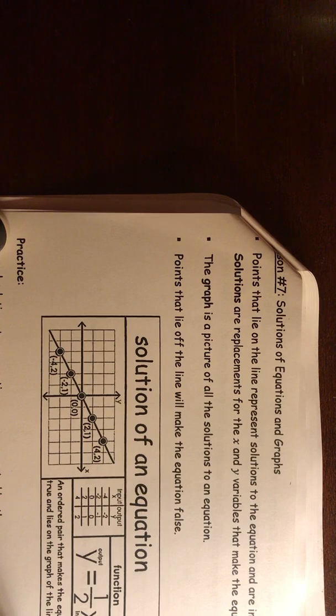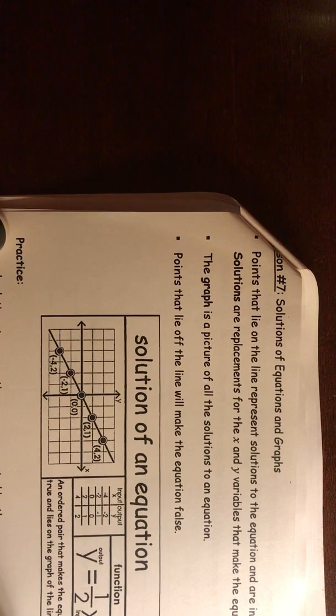So we're going to turn to page 17 in the Unit 2 packet. Lesson 7. It's on solutions of equations and graphs. We're going to think of this as a side skill, and I'll bring it kind of full circle. You know how I tell stories about the lemonade stand and the babysitting thing and everything. We'll do that a little bit later. Right now I don't want to make the video too long.